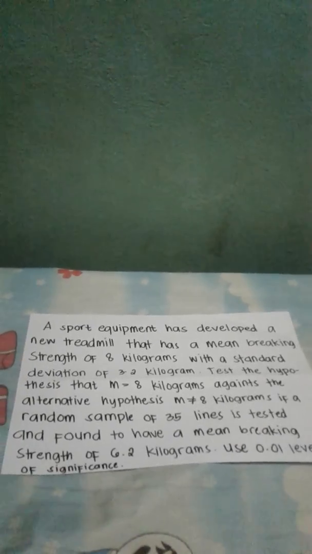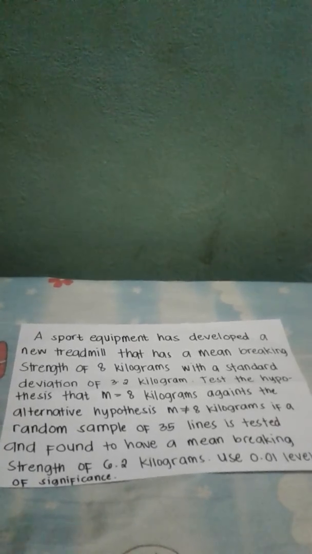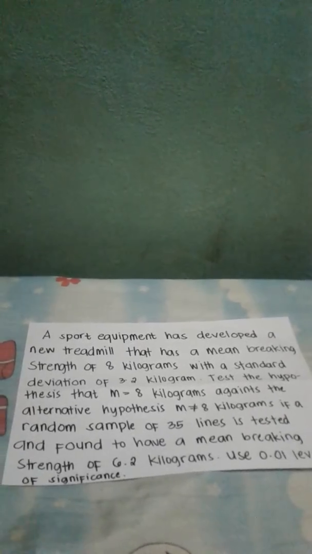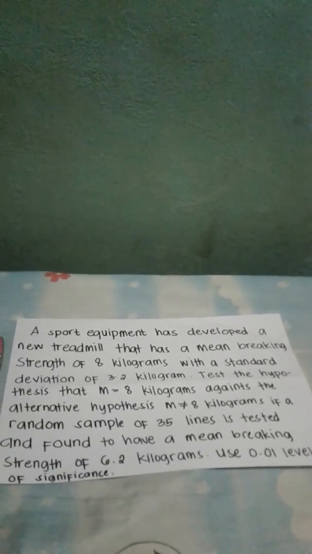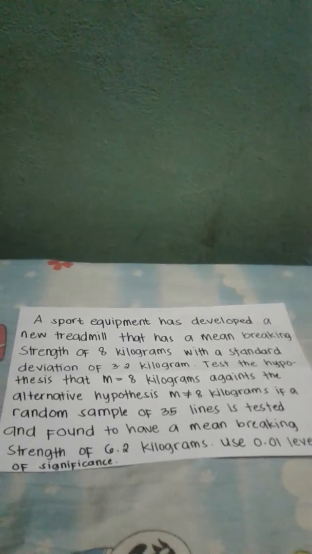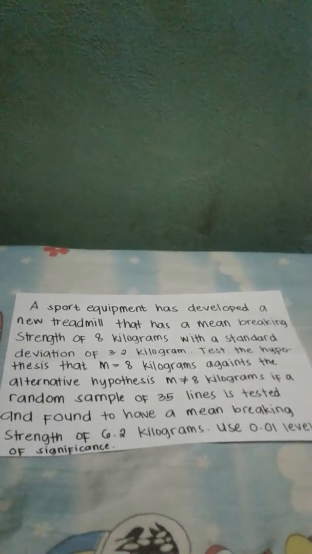Problem number 3. A sports equipment company has developed a new treadmill that has a mean braking strength of 8 kilograms with a standard deviation of 3.2 kilograms. Test the hypothesis that μ is equal to 8 kilograms against the alternative hypothesis μ is not equal to 8 kilograms if a random sample of 35 lines is tested and found to have a mean breaking strength of 6.2 kilograms. Use the 0.01 level of significance.